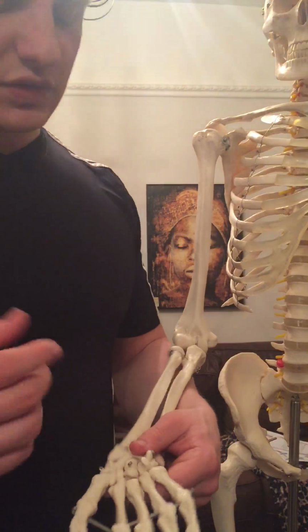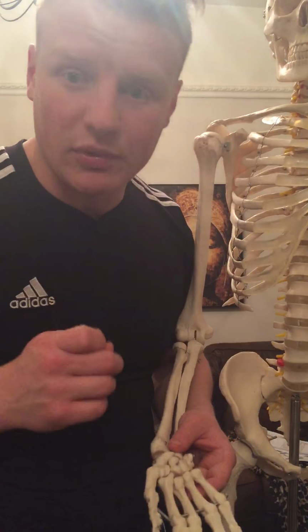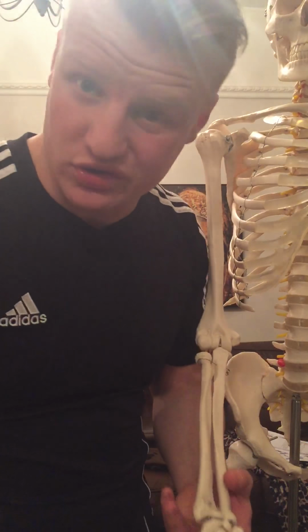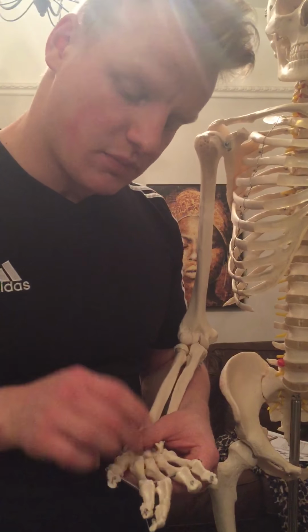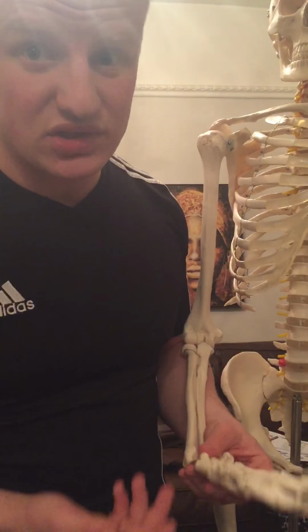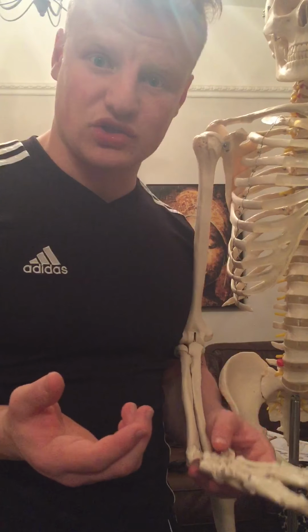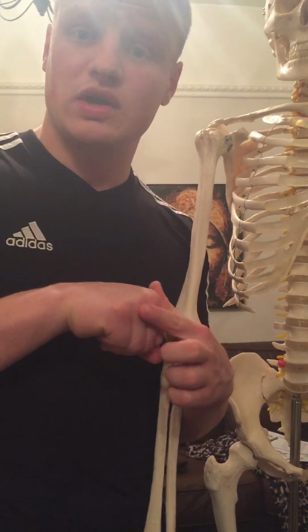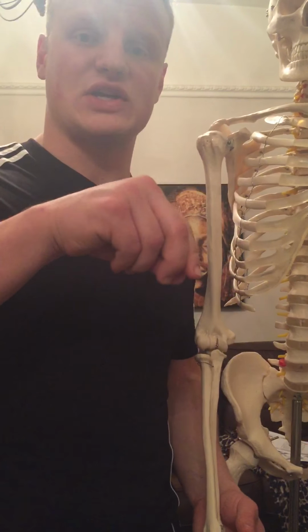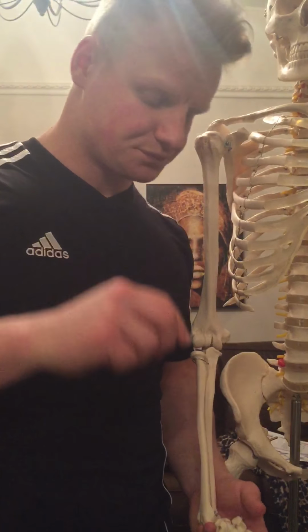So from talking about the other joints, we've got the carpometacarpal joint, which is where the metacarpals and the carpals articulate. Then we've got the metacarpophalangeal joint, where the metacarpals and the phalanges articulate. The metacarpophalangeal joint is otherwise known as the knuckles, and they are also a synovial ellipsoid joint, so that allows flexion, extension, abduction, adduction, and circumduction.